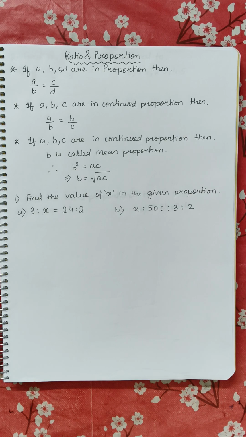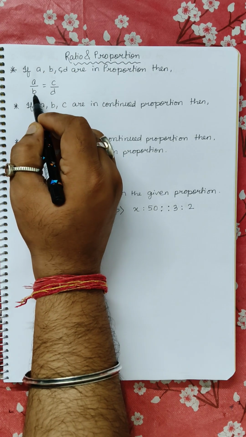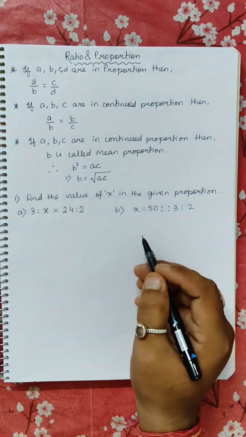Today we are going to continue our discussion on ratio and proportion. In this video, we will start with the topic of proportion. So, what is proportion? See, if there are four quantities, let's suppose A, B, C, D, then A, B, C, D are in proportion if and only if A by B is equal to C by D.